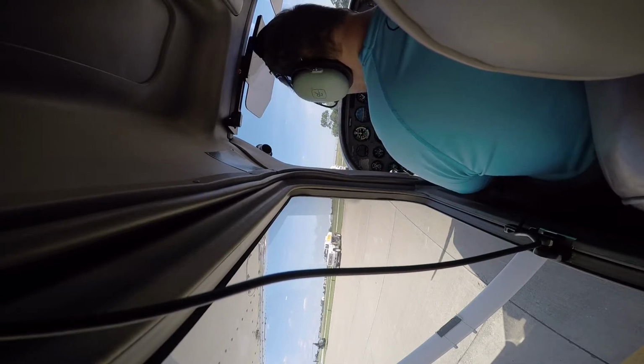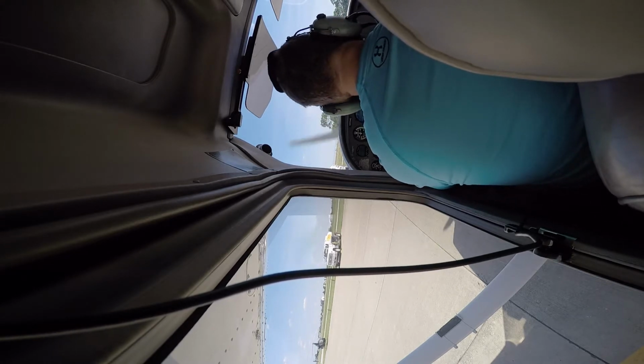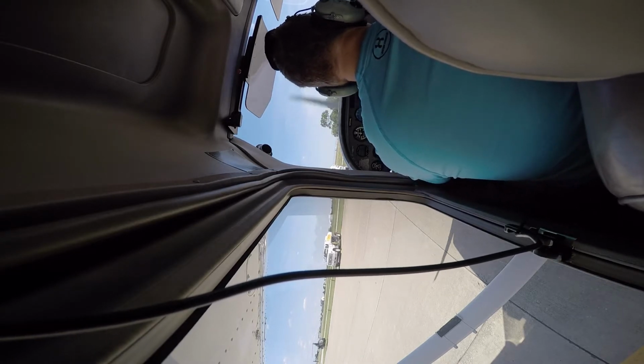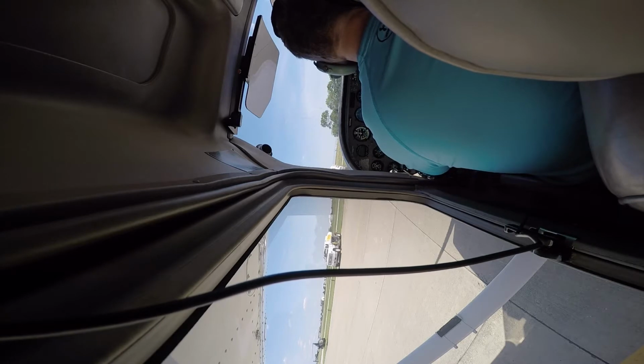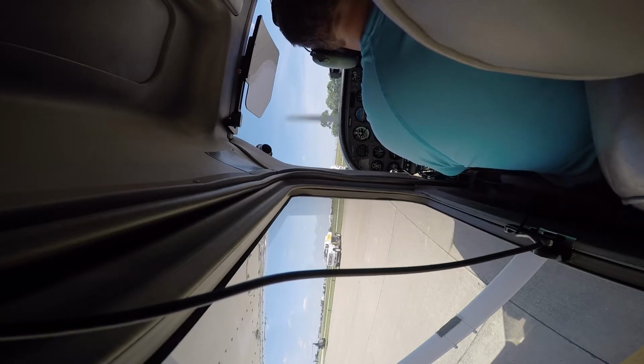And we have more fuel in the right tank. Are we going to switch this to the right? Nah, it's not going to be a big deal. Okay. This is our VFR sectional. So we are right here at Metro.